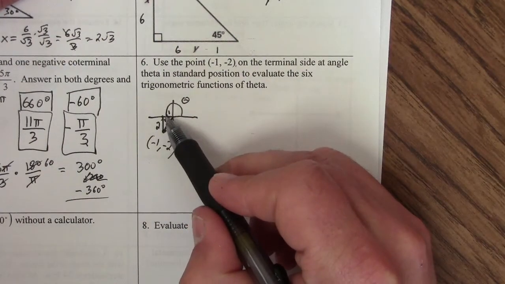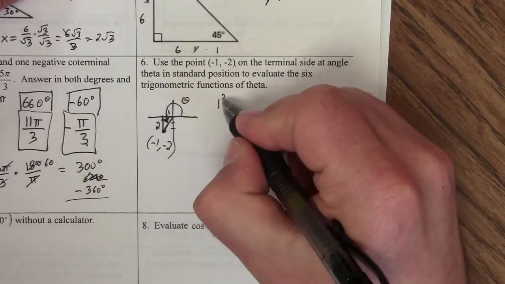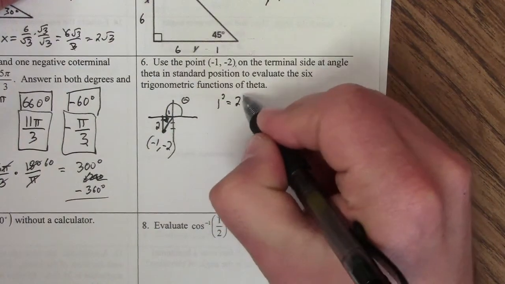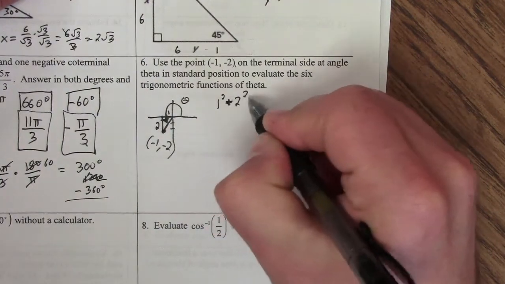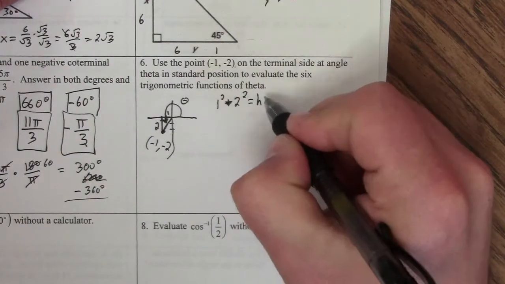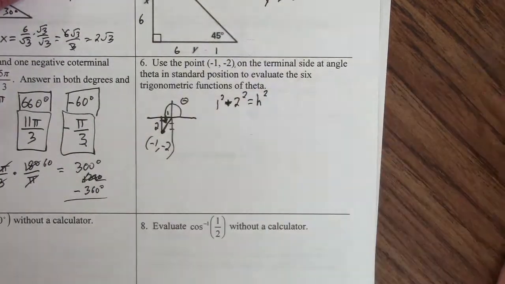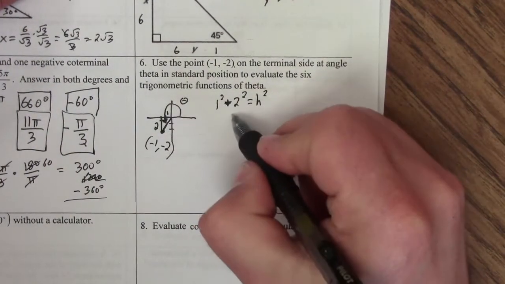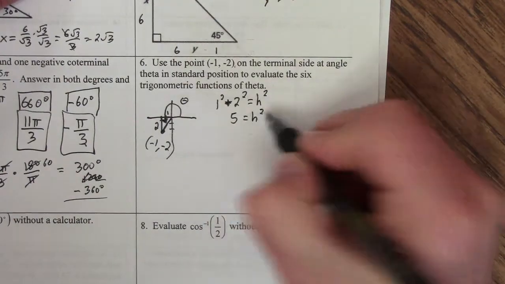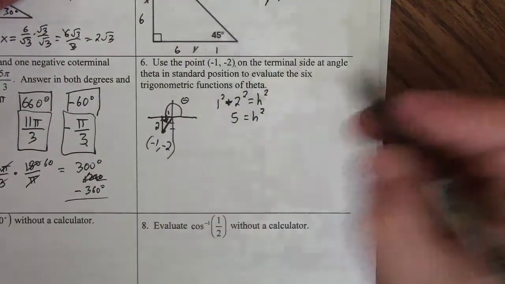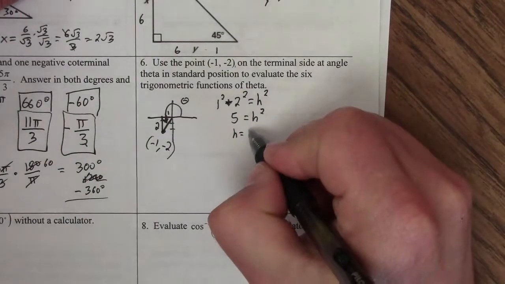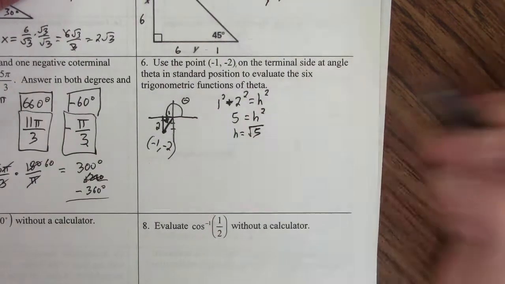So knowing this is a right triangle, we could figure out what the hypotenuse is. 1 squared plus 2 squared would have to equal the hypotenuse squared here. So this would be 5. So this hypotenuse here would have to be rad 5.